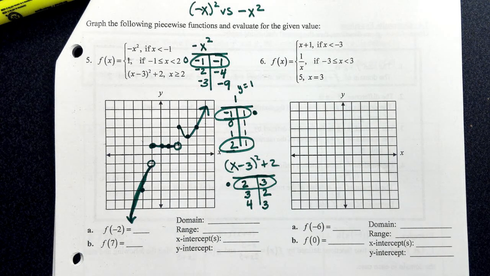Okay? So this is an example where you have a piecewise function with 3 equations and there is no connection to all 3 parts. That's why doing the tables are the easiest way to build a piecewise function when you're doing the graph. Any questions on number 5?